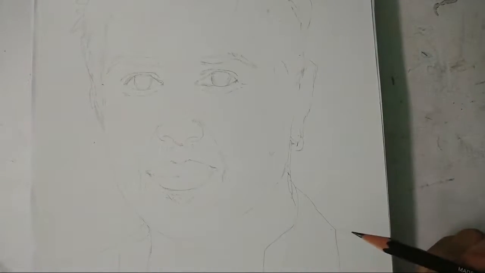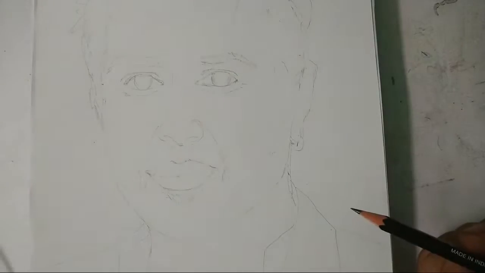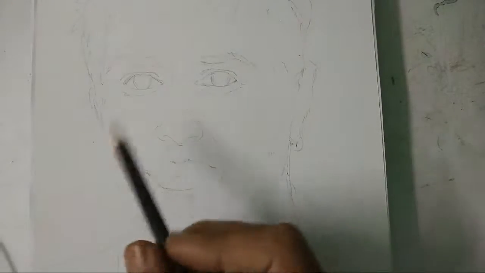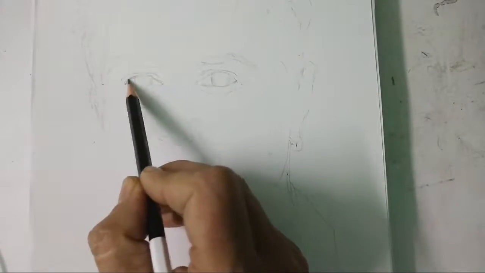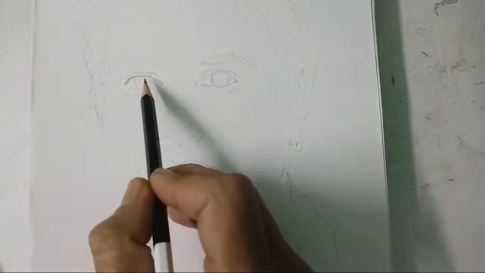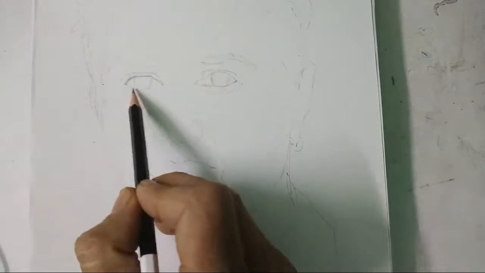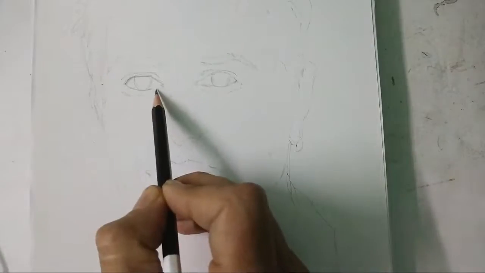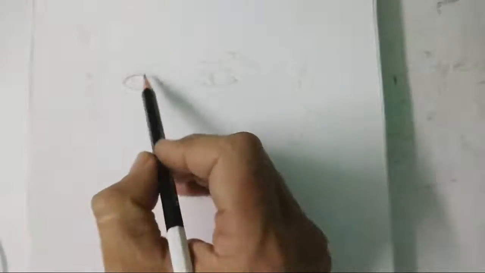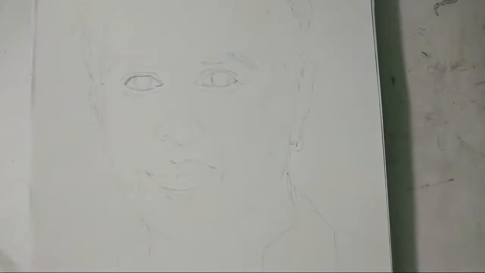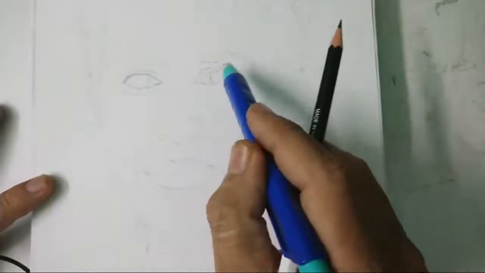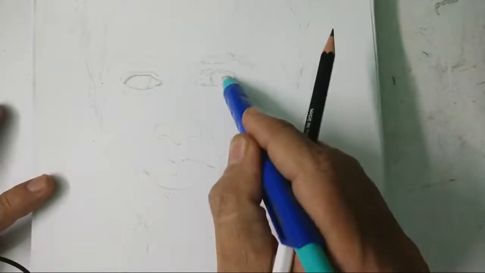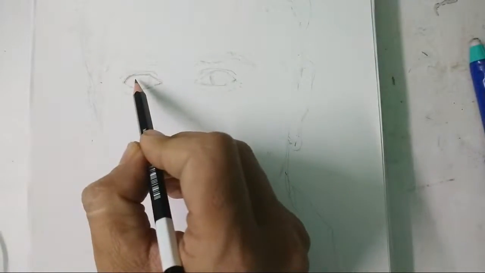So when we make any portrait, I suggest that you start from making the eyes. So I will be showing you. When you make the eyes, the positioning of the eye matters a lot. When you make the face, the angle of the eyes and the size of the eye matter a lot. So I am making the eyes first.